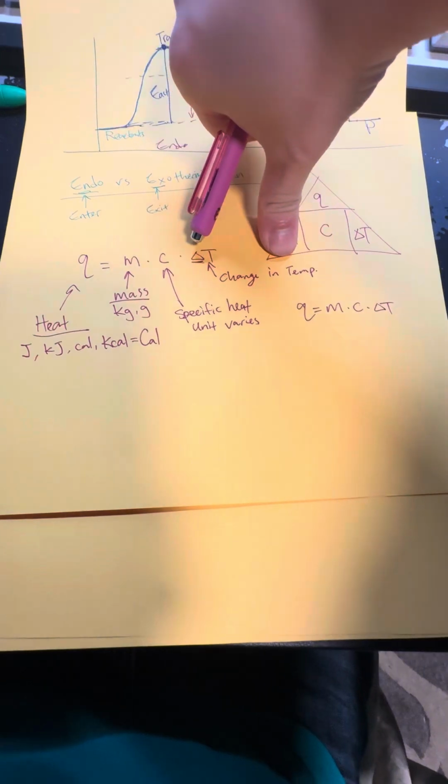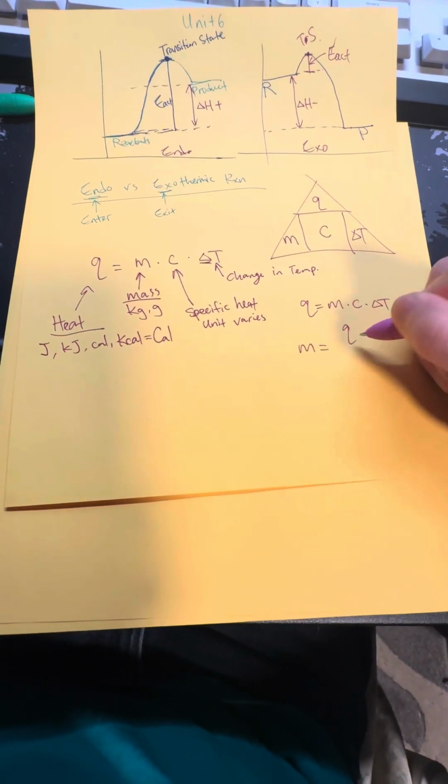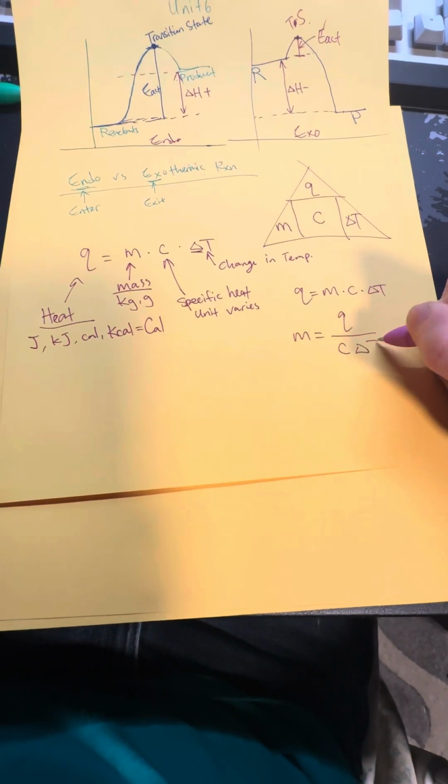Q is always on the top, and then everything else is below. So if you're solving for Q, the equation is going to be M times C times delta T. That's our first equation. Solving for Q, you just block Q. So Q is equal to M times C times delta T. If you're solving for M, you just block M, and we have Q over C and delta T. So M is equal to Q over C delta T.